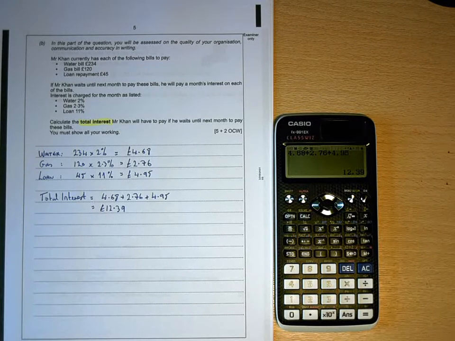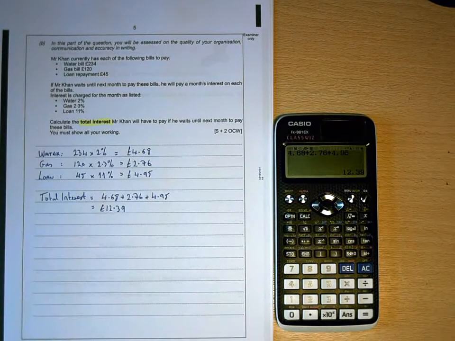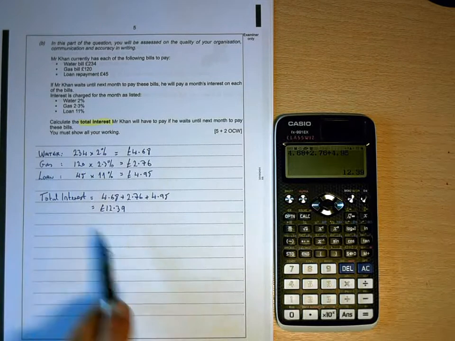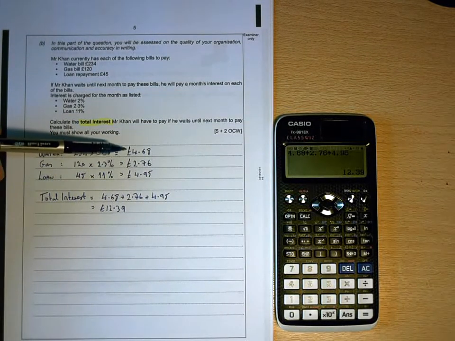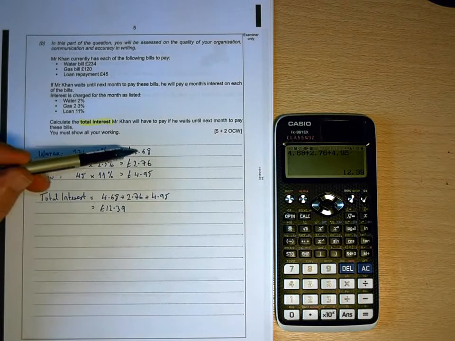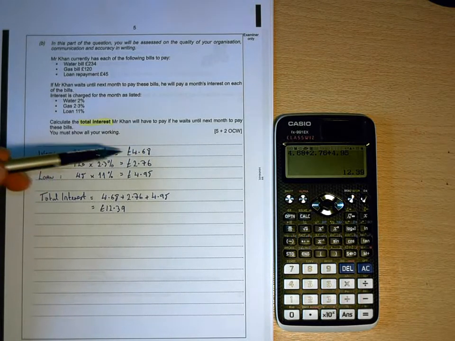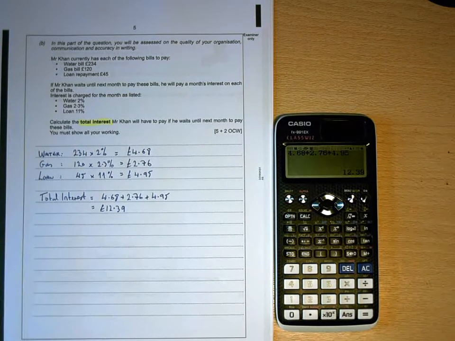And then the 2 marks for the OCW are for basically writing those 1, 2, 3, 4, 5 words which clearly explain what you're doing, and then consistently where you've got an answer, sticking a pound sign in front of it. So I haven't put pound signs there, not needed, but I have there because that is the payment that needs to be made. So pretty straightforward, 7 marks there.